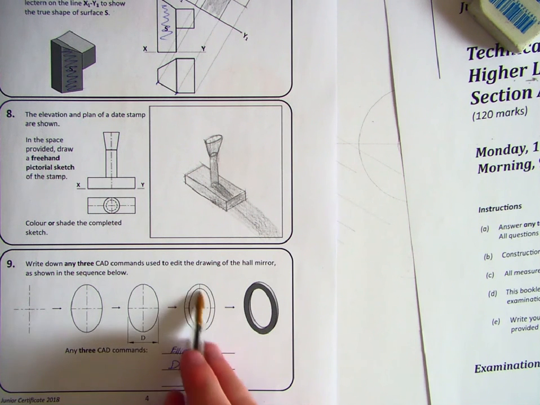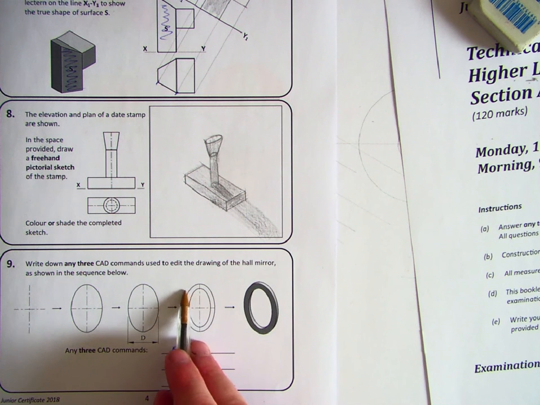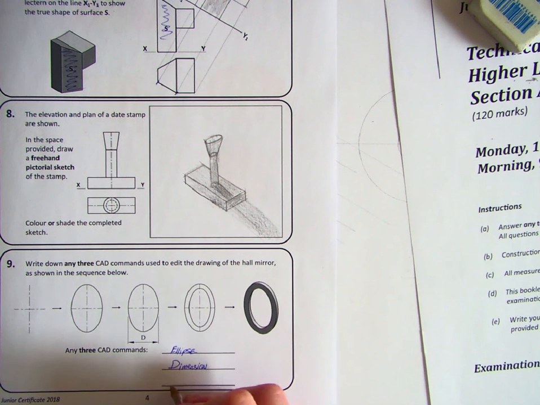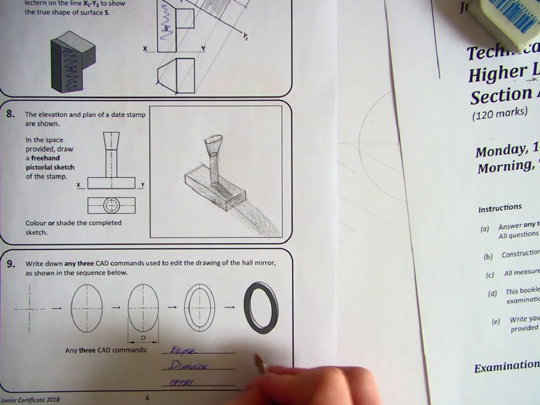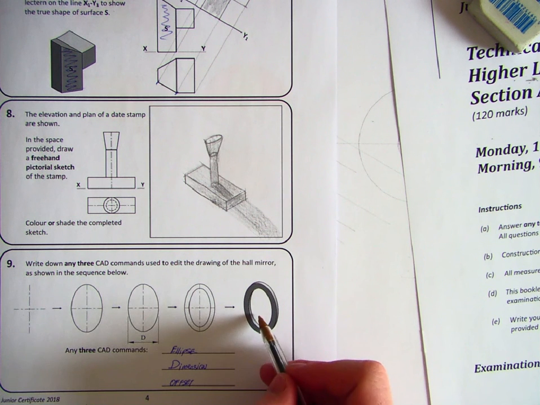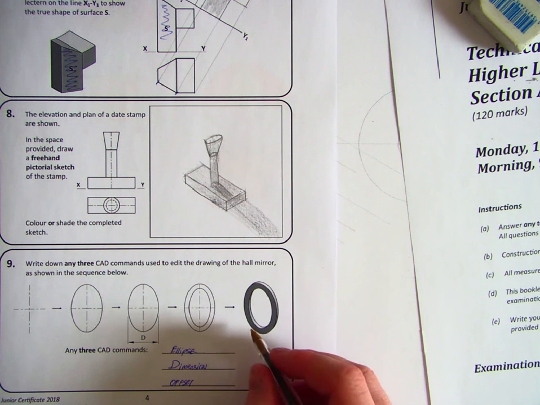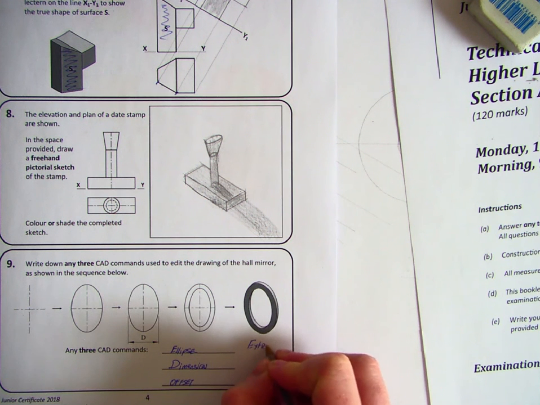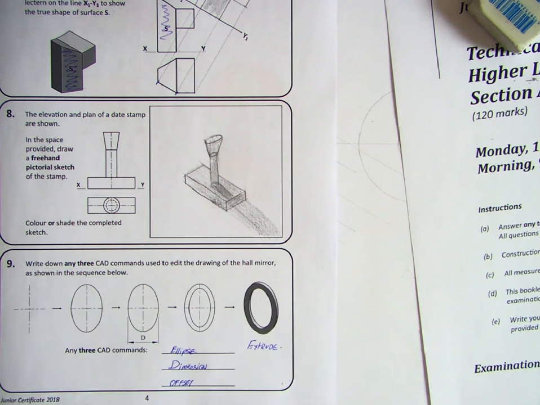The next one, we basically have an ellipse, and we have an offset ellipse in the center in between it. So we're creating another ellipse, the exact same, at a distance. So an offset distance. This is offset. And finally, the last one. When you create something from a 2D to a 3D feature, it's going to be an extrude.